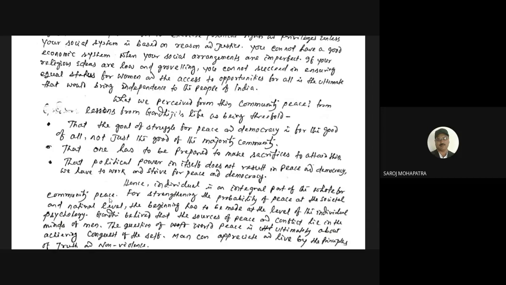Again I am telling that what we perceive from the community peace expressed by Gandhiji is that the goal of struggle for peace and democracy is for the good of all, not a particular section, not just the good of the majority community. The second is that one has to be prepared to make sacrifices to attain this.